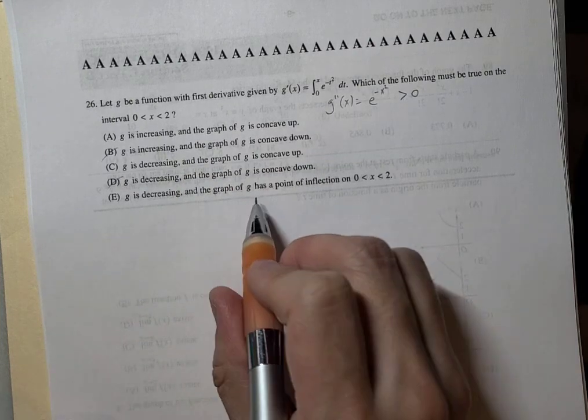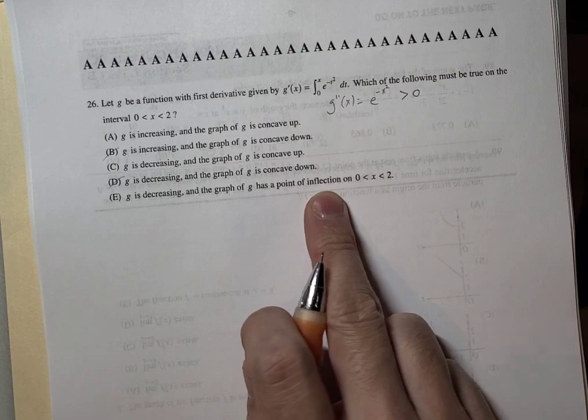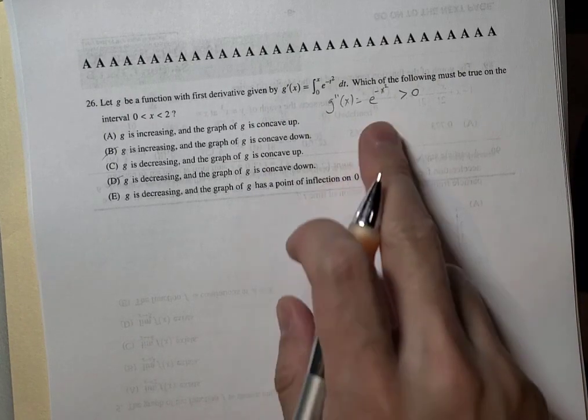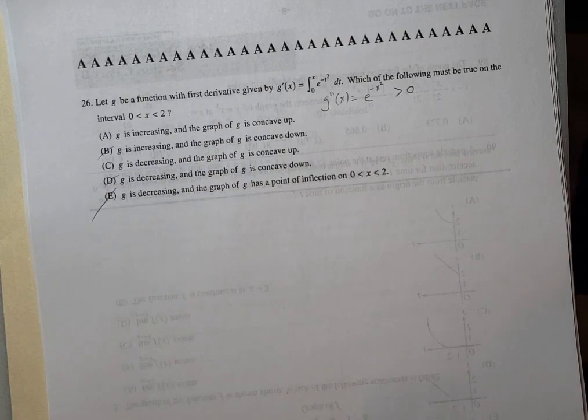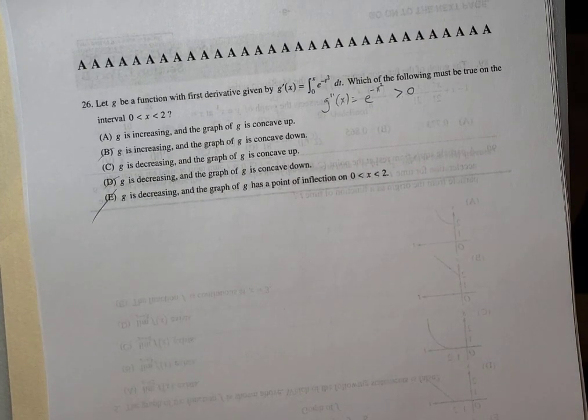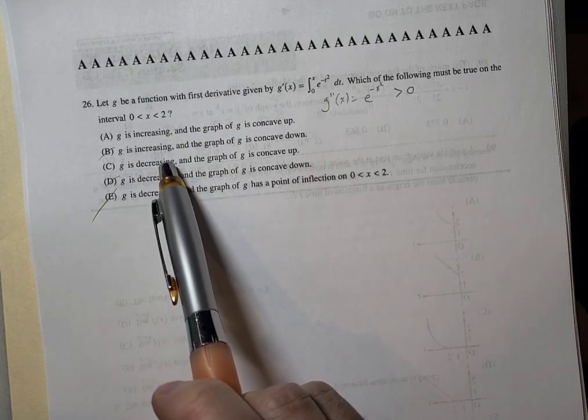About points of inflection, let's skip that for now. Actually, they wouldn't have any points of inflection because the second derivative doesn't change sign. So actually, we can eliminate that also. So it's either A or C. Which one is it now? Is g increasing or decreasing?